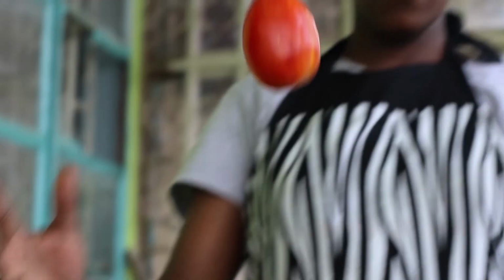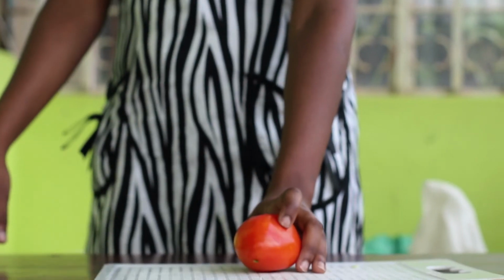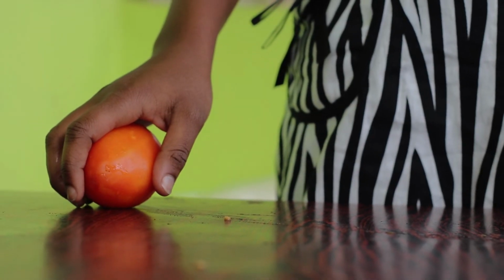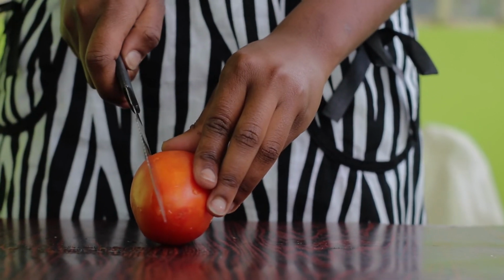So she takes that tomato. When the tomato lands on her hand, right there, there's that sound, there's that beat. That beat is emphasizing the tomato landing on her hand, instead of putting a raw sound of a thump or something landing on a hand. You can just use a sound or a beat to emphasize that action.